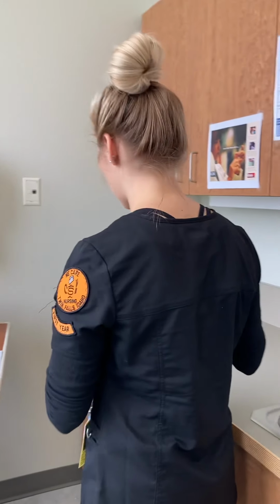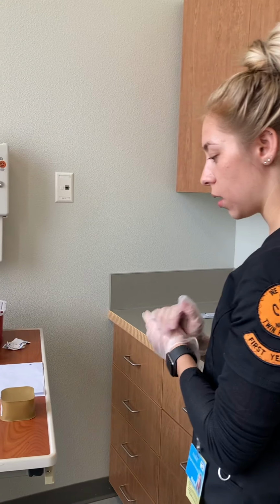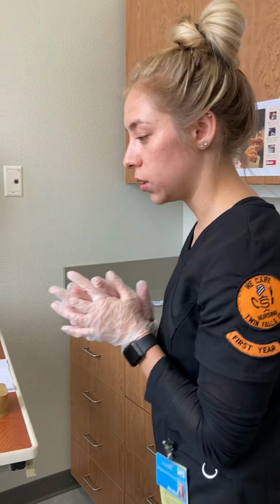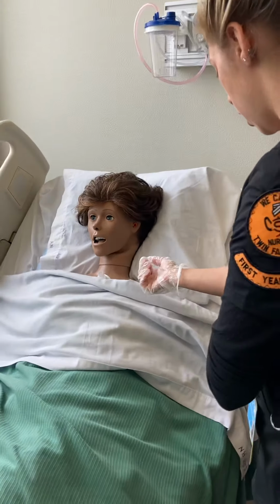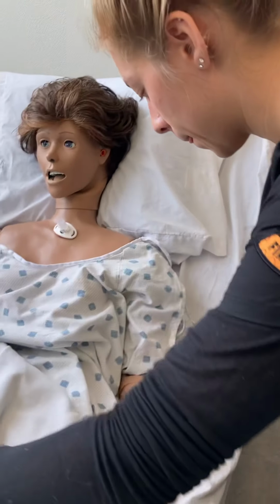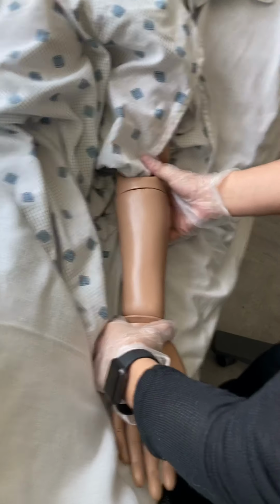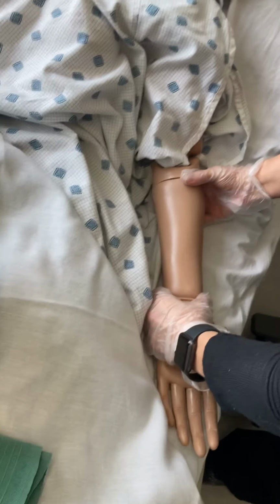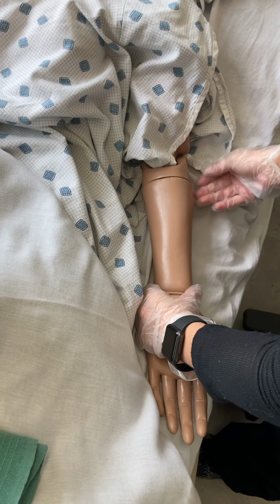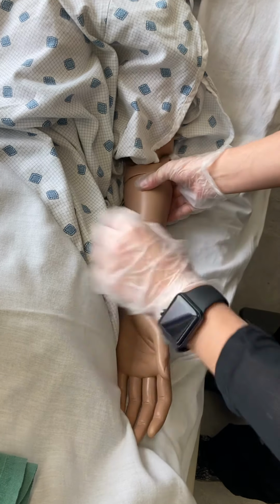So I'm going to wash my hands and put on gloves. I'm going to assess the injection site, which is going to be the forearm. Going to inspect for any lumps, lesions, wounds, scars, inflammation, or hair, and none of that is apparent.